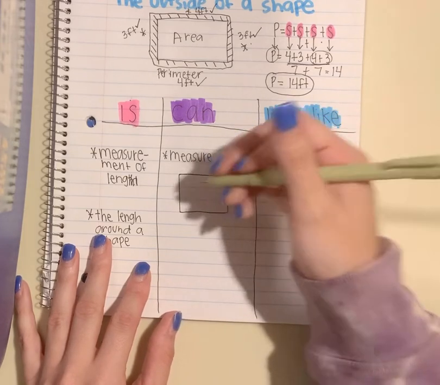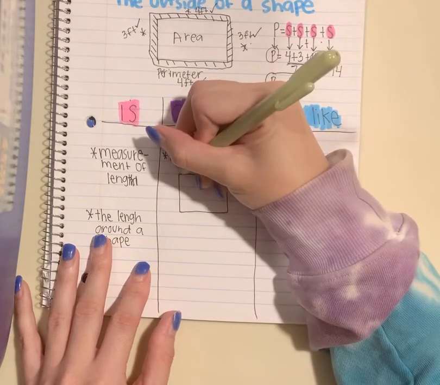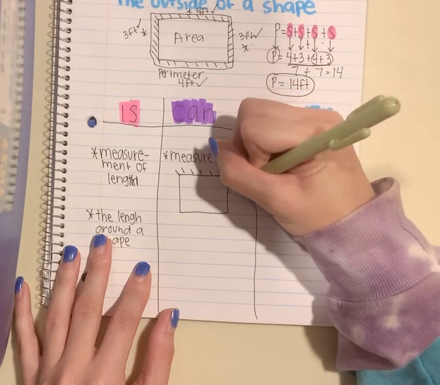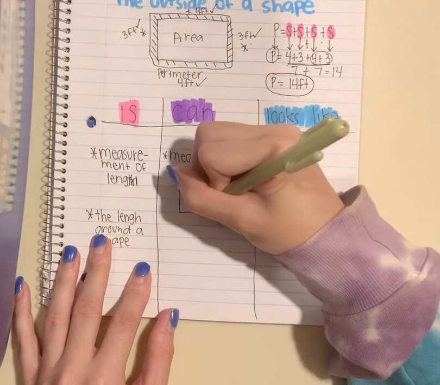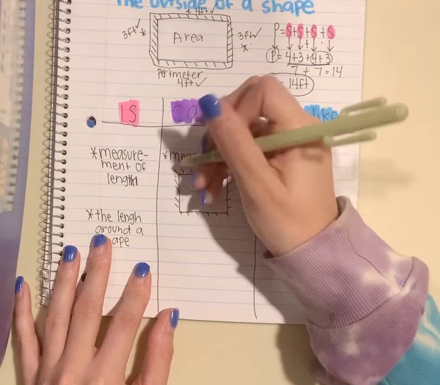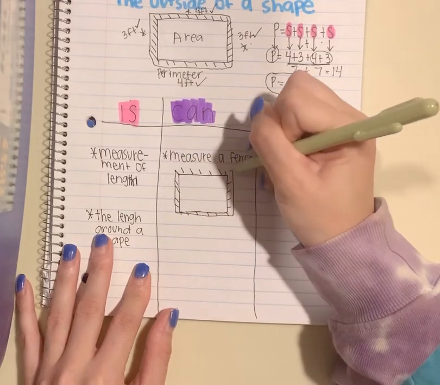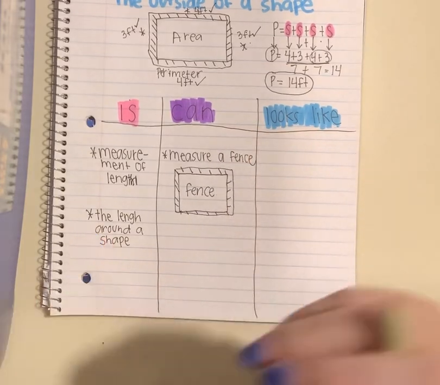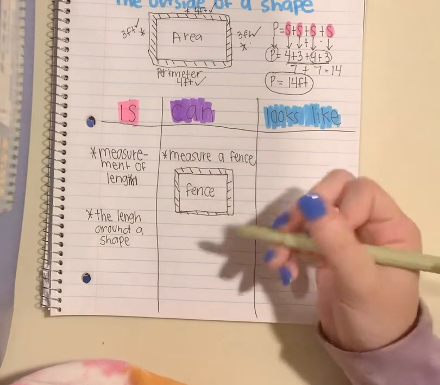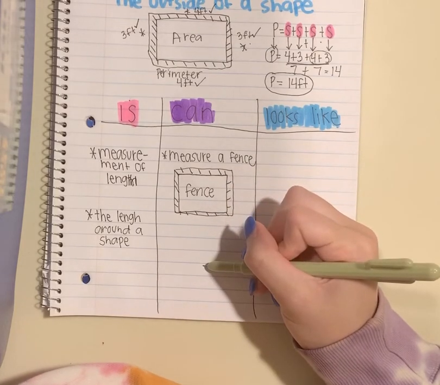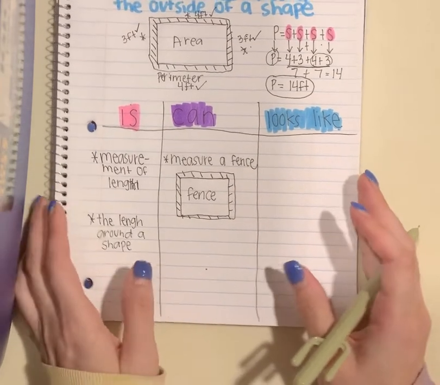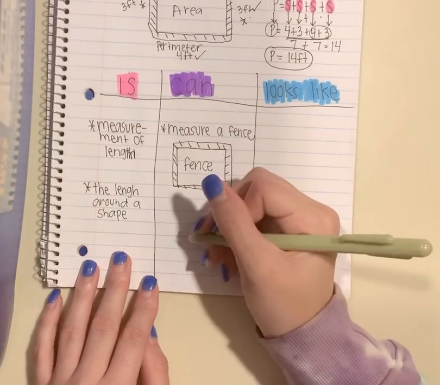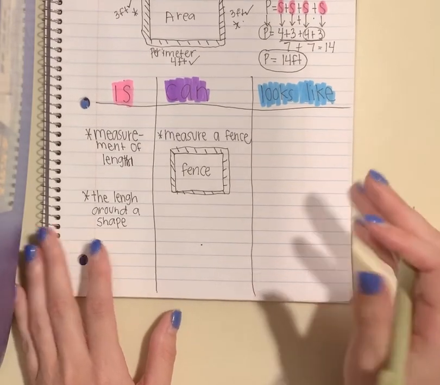So, as I'm drawing my fence and you're drawing your fence, I want you to be thinking about different things that you can measure using perimeter. And I've already done my fence, so I'm going to make it a little sketch. Okay, it can measure a fence. What else can it measure? You can draw your own below, or you can listen to what I'm going to say. And I'm going to say perimeter can tell how many feet around the pool.